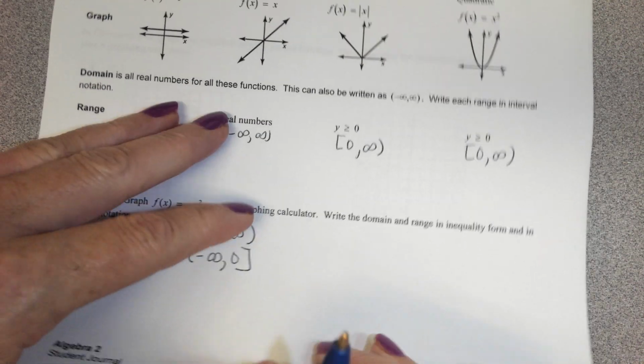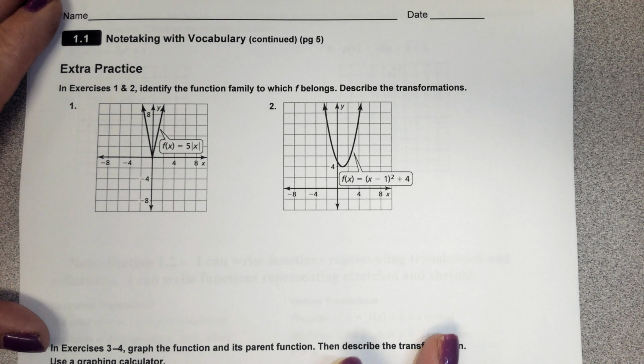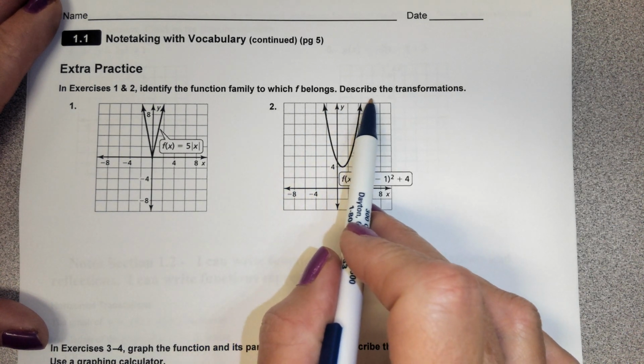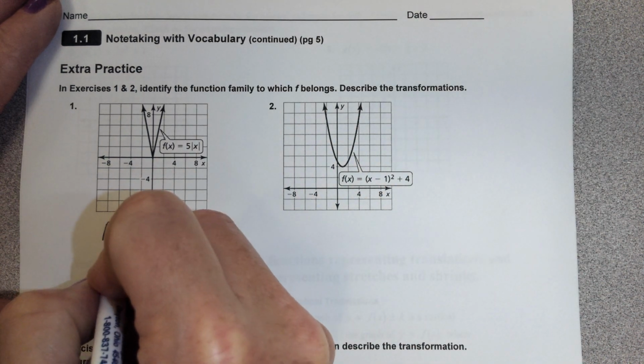All right. Next thing we're going to do is we're going to identify the parent function family to which f belongs, and then we're going to describe the transformations. So this is an absolute value function.